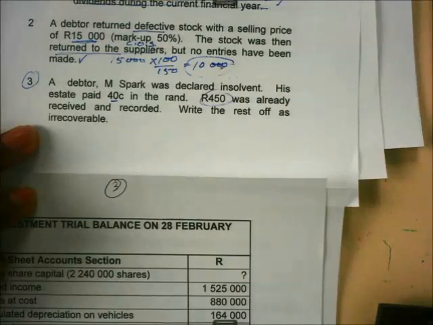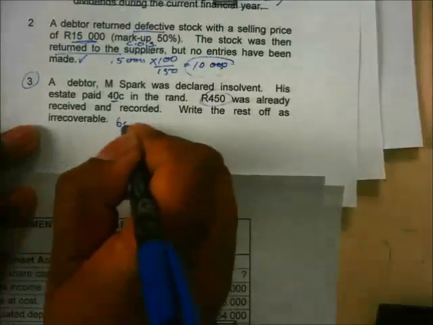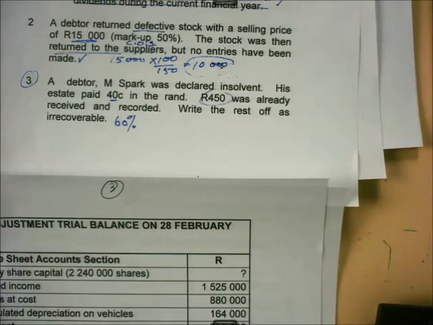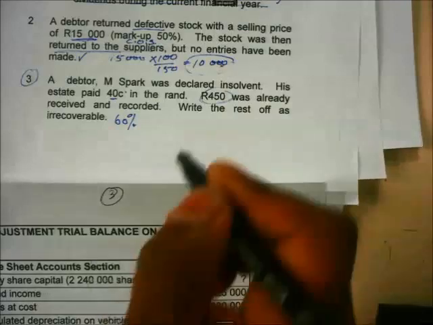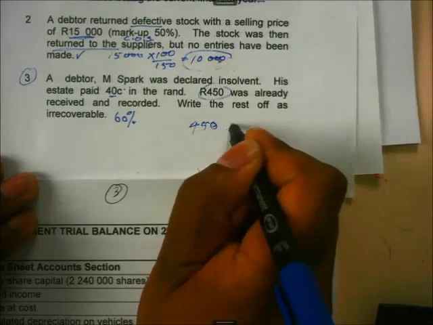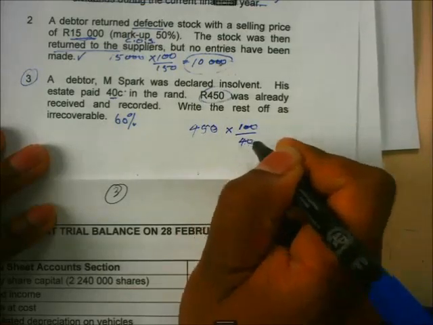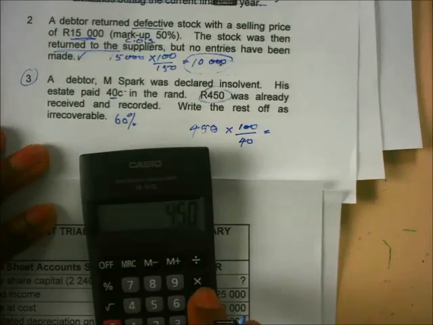They say it was received and recorded. What do we need to do? They say write the rest off as irrecoverable. What is the rest? 60% of the money is irrecoverable. But the challenge here is that they have not given us the total amount of money that they owed. But we can use these two amounts to calculate how much he owed. Therefore, what are we going to do? We're going to say 450 multiplied by 100 over 40. That will give us the original amount that he owed. 450 multiplied by 100 divided by 40.